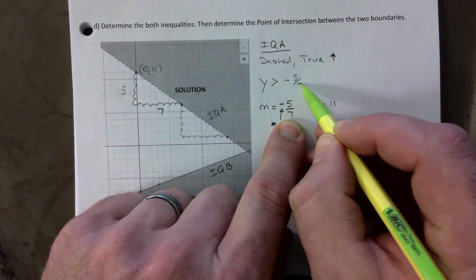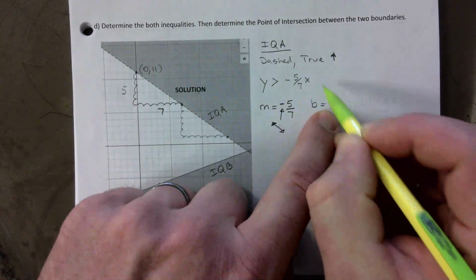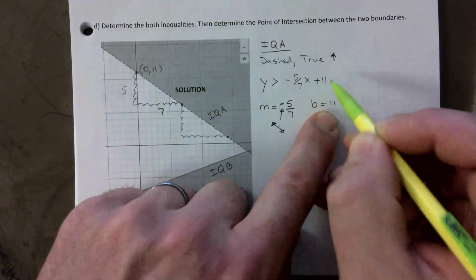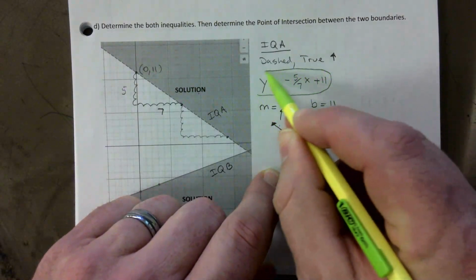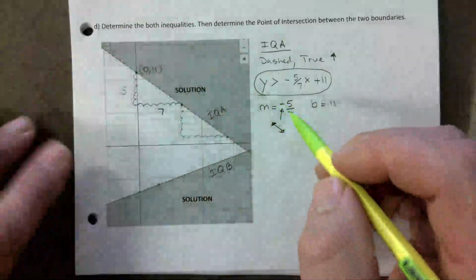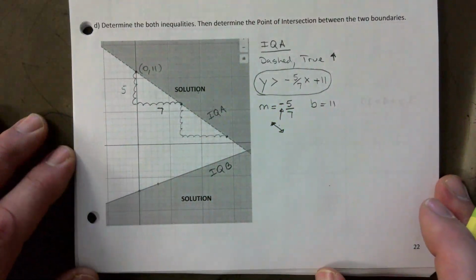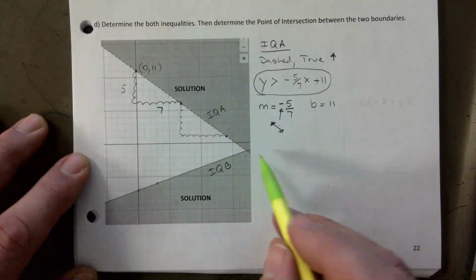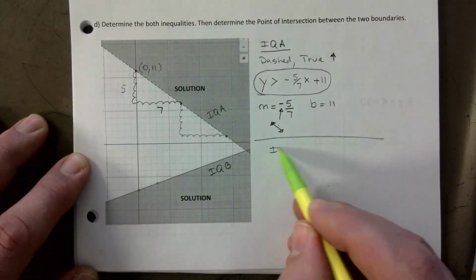Negative 5 over 7x plus 11. Make sure your signs are correct. And so this is the inequality for that first one pictured. Let's do inequality B here.